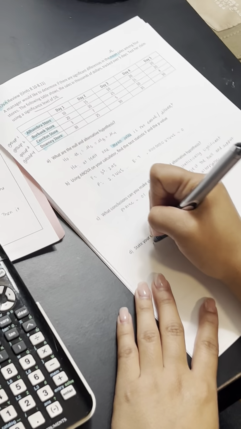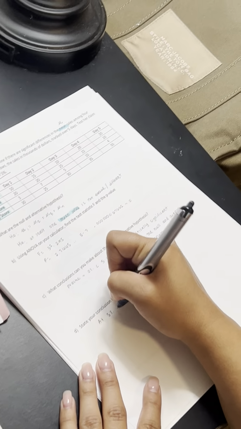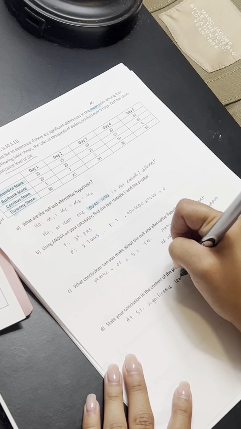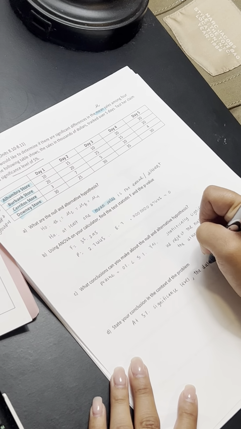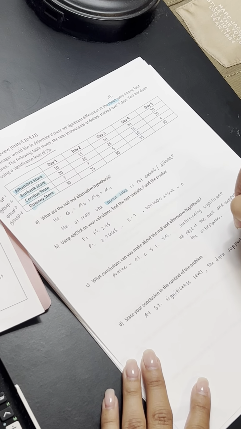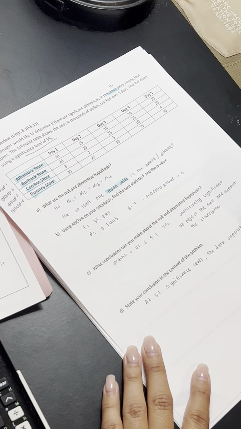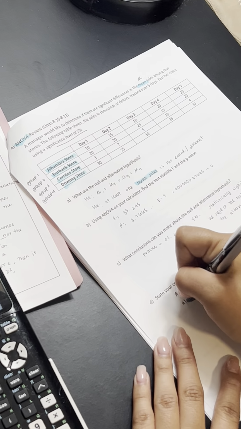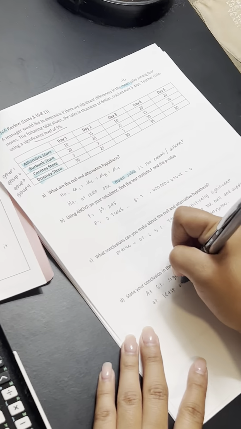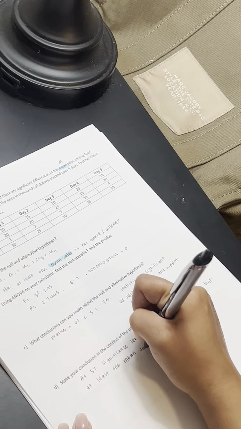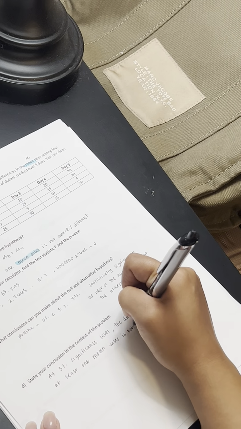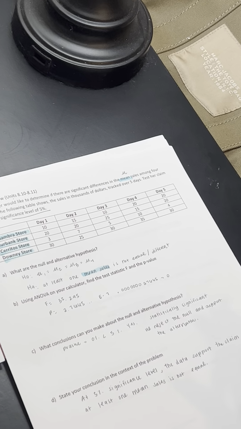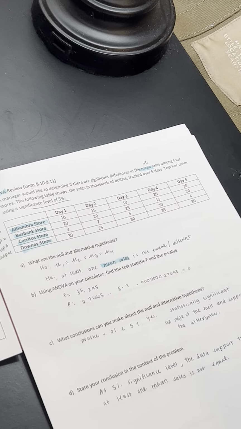So at 5% significance level, the data support the claim that, and we look at our alternative, that at least one mean sales is not equal. And that is how you write the conclusion for this context of ANOVA review.